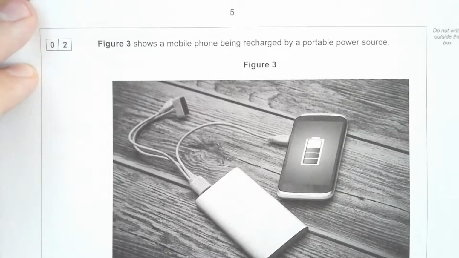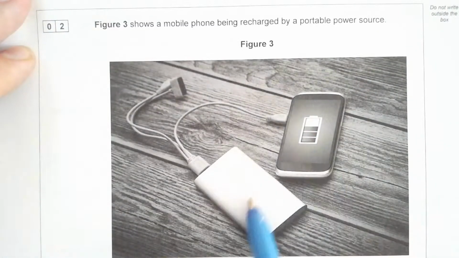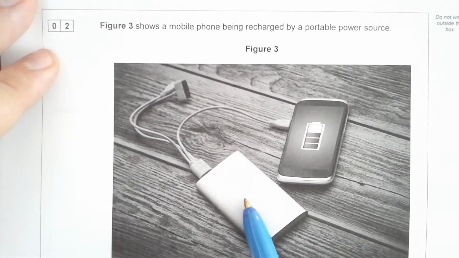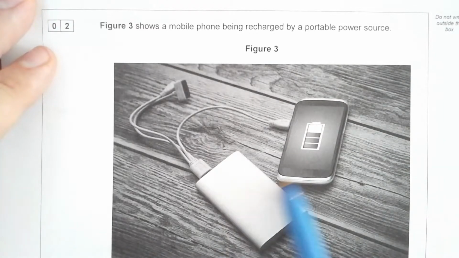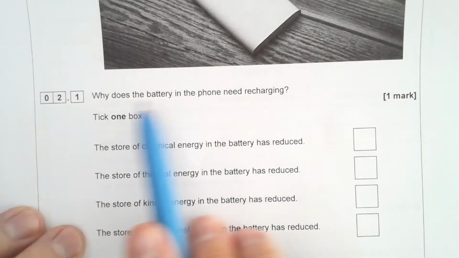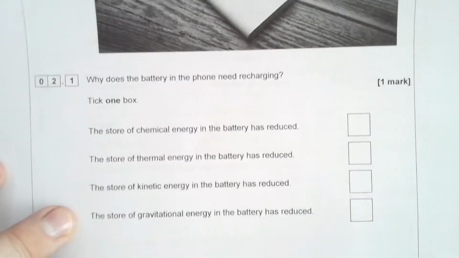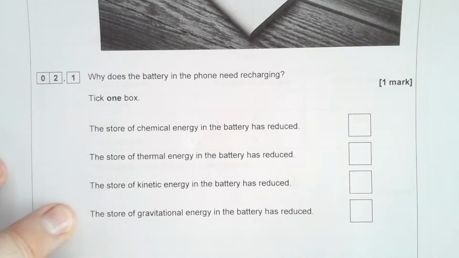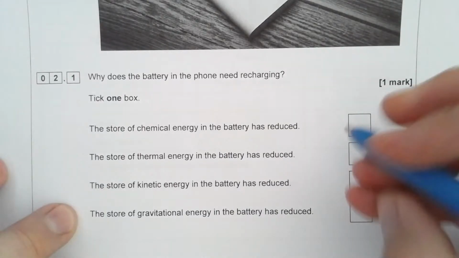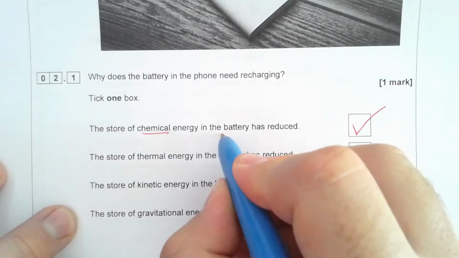Question 2 is about batteries and charging. The first diagram shows a mobile phone being charged by a portable power source, so some sort of power bank. Obviously there's a battery inside the mobile phone, and there's also a larger battery inside the power bank. Why does the battery in the phone need recharging first of all? Well, batteries store chemical energy, so once that store of chemical energy has been reduced, you're going to need to recharge it. So it is this one. So remember, chemical energy, battery.